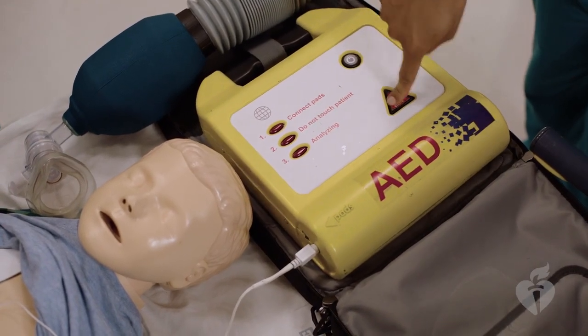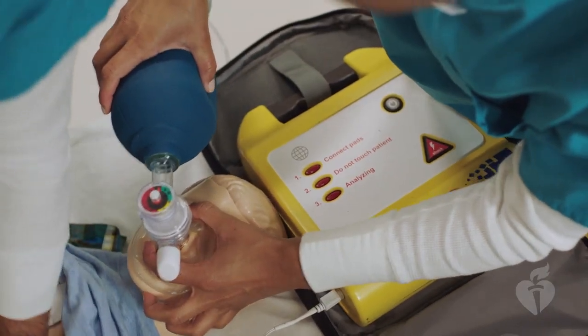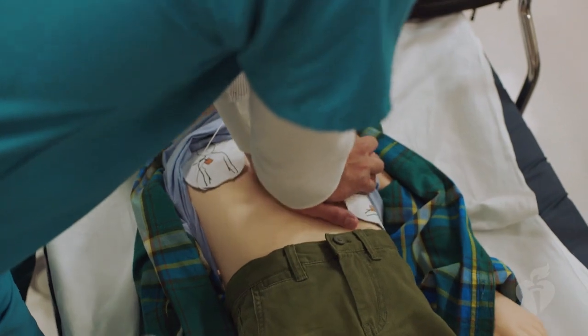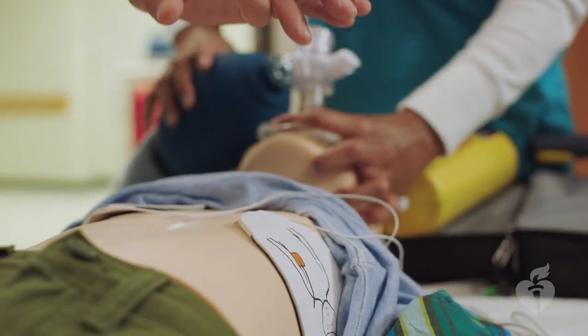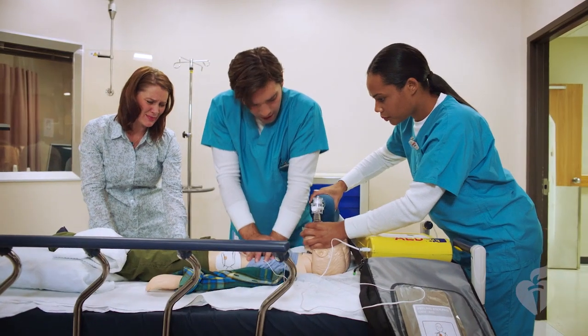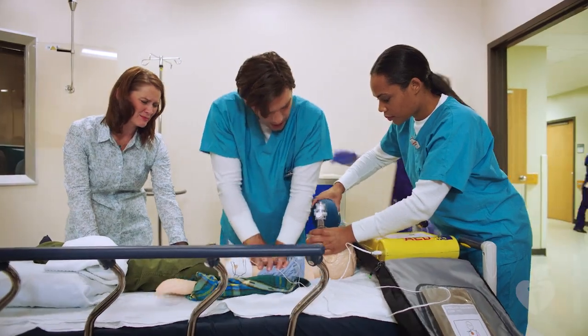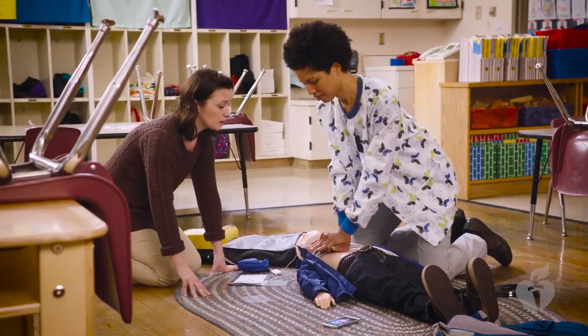Shock delivered. Resume chest compression. 1, 2, 3, 4, 5. After the AED gives the shock, resume CPR immediately, beginning with chest compressions. Do not remove the AED or turn it off. The device will repeat the analyze and shock cycle about every 2 minutes. Follow the voice prompts of the AED. If at any time the AED indicates that no shock is advised, immediately start chest compressions.